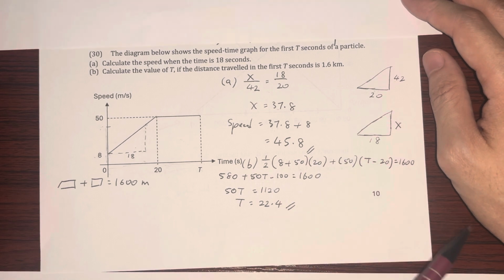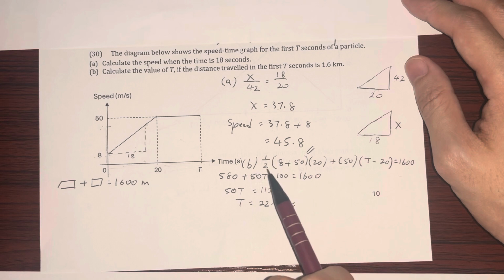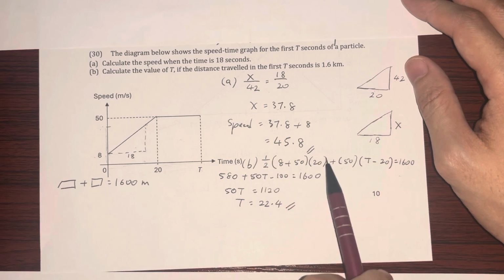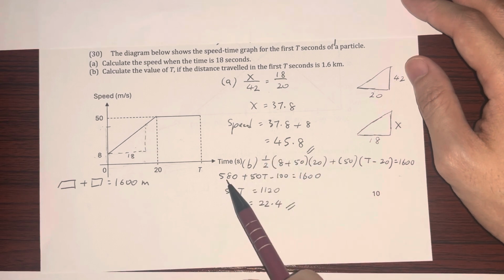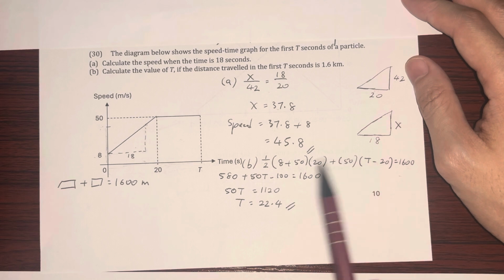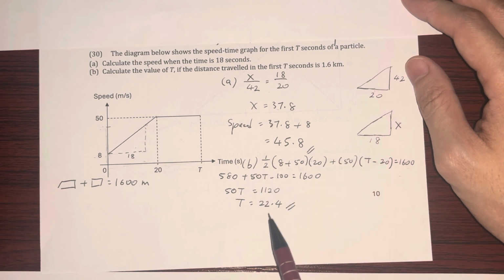So we form the equation, and then we just calculate every single thing. So this is a number. If you press calculator, you get 580. This one you times the 50 in, you get here. You shift around, you get 22.4, and that will be the answer.